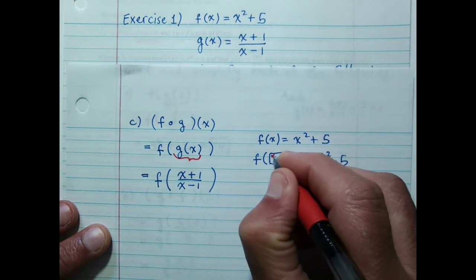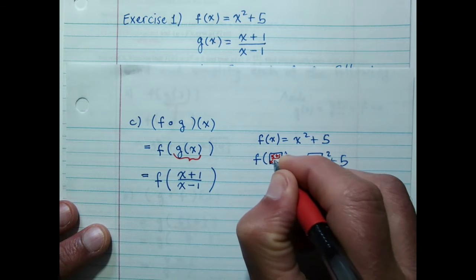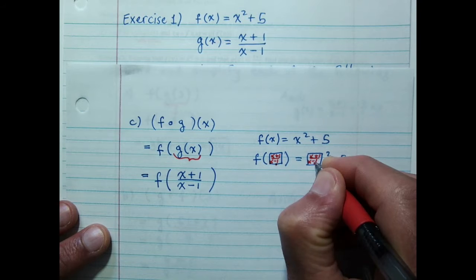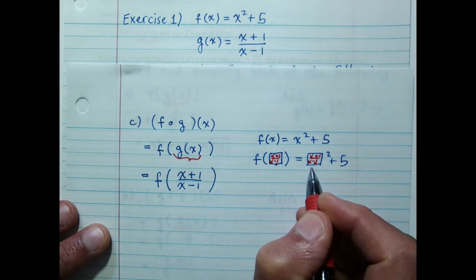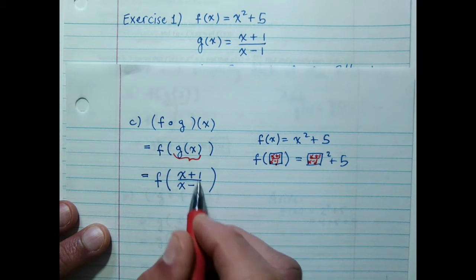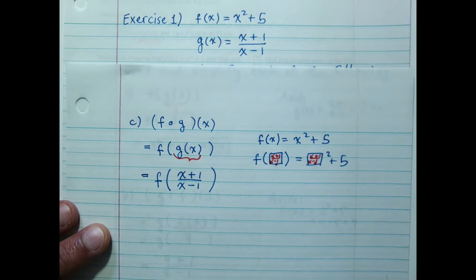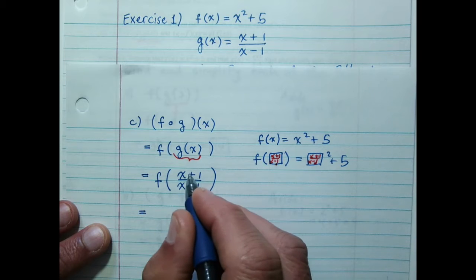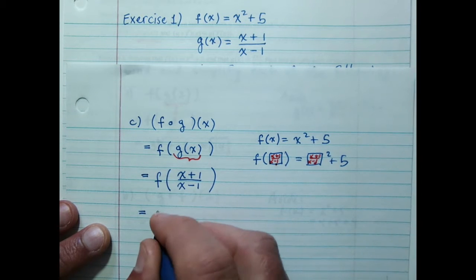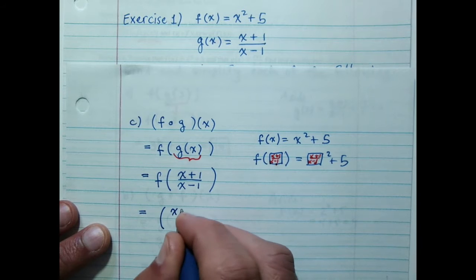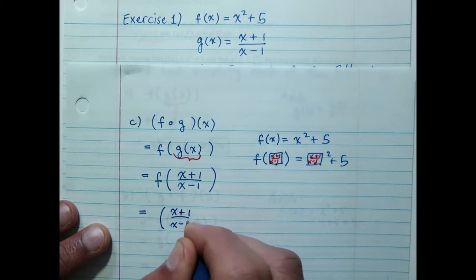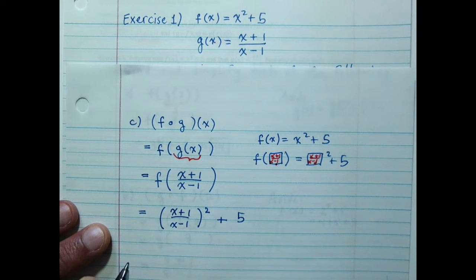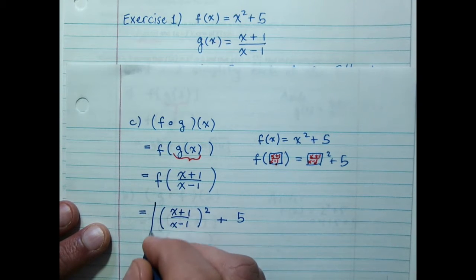If it's a big mess of stuff like x plus 1 over x minus 1, I didn't draw my box large enough, it's got to go over here. So that's how I evaluate this portion of the composition now. I'm going to plug that entire fraction into the f function. And so I have to take x plus 1 over x minus 1 squared and add 5 to it. Okay? And for me, it's okay to stop here.